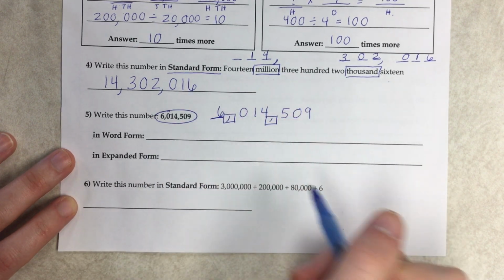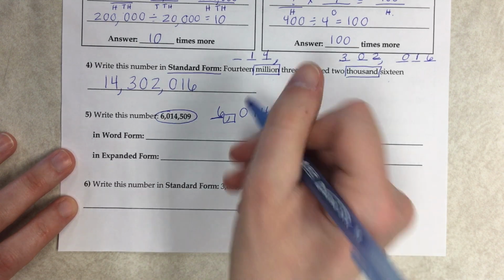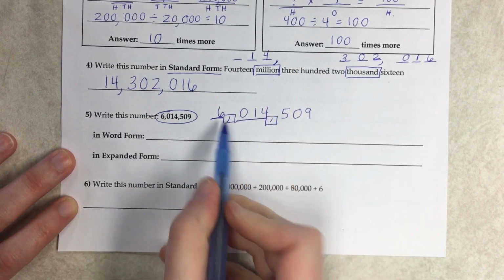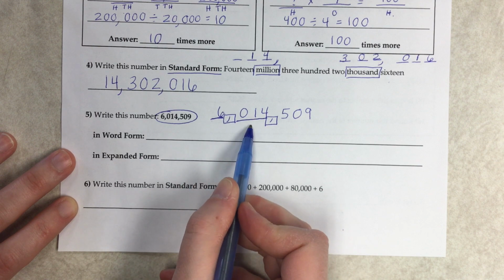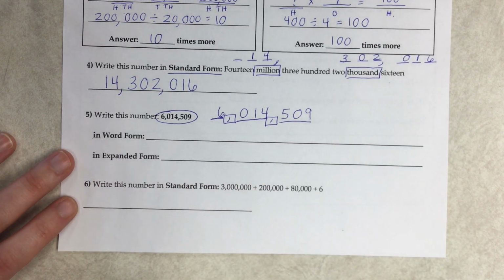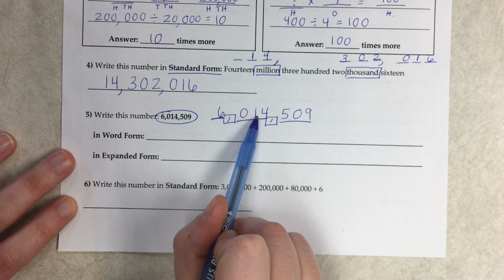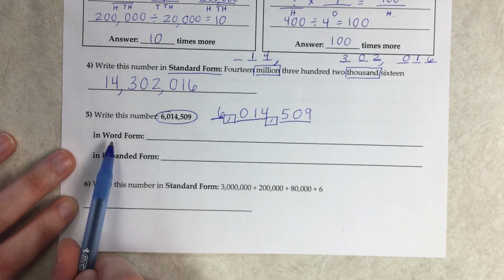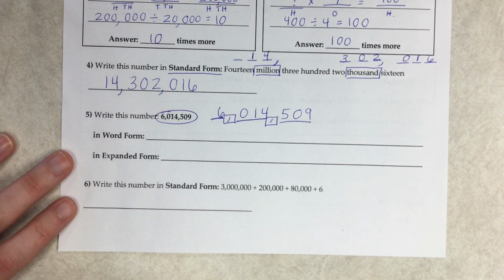So my thousands period, my millions period, my thousands period, and then my ones period right here. So thousands, millions, ones. And I need to write this in word form. We know that word form is a way to write numbers using words.